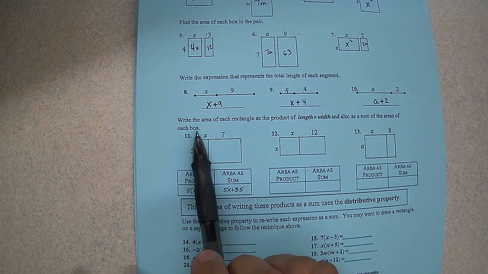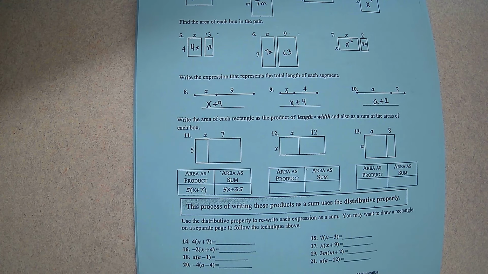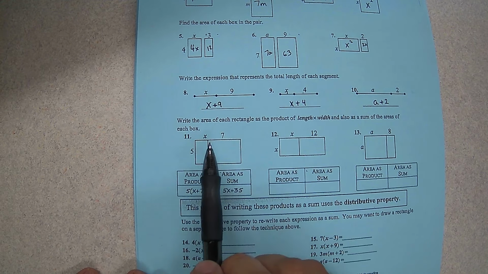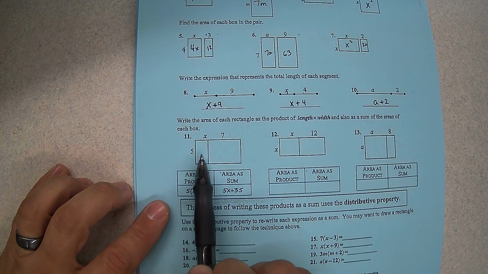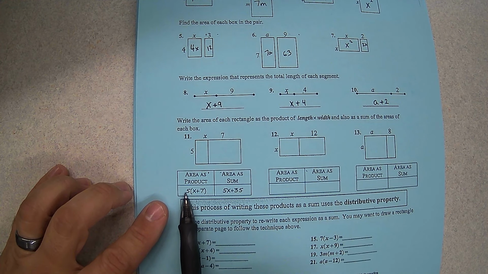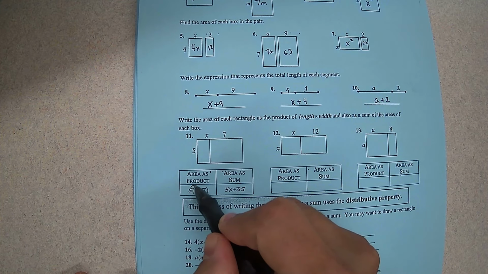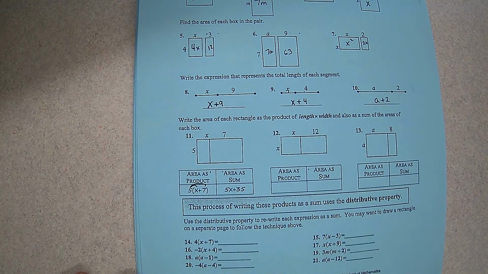Now, the distributive property is essentially a box setup like this. I have 5 here, and I have the x and 7. So this x and 7 is like this right here, so we can write that as x plus 7, and then we have to multiply both of those parts by 5. The way that we would do that with the distributive property is we multiply the 5 times the x and multiply the 5 times the 7. So 5 times x is 5x. 5 times 7 is 35.